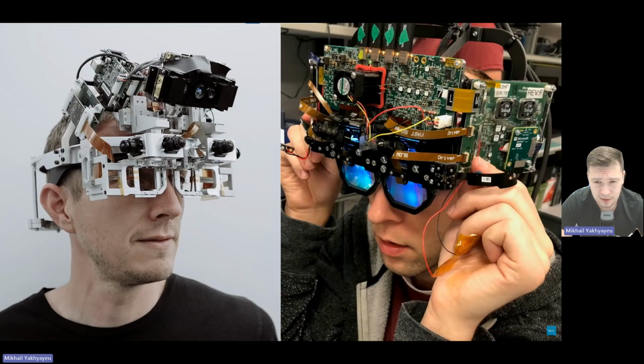So basically, there is no problem of having a huge brick on your head that consists of different technologies and cameras and sensors, and you can put LCD monitors in front of your eyes. There's nothing special about it, right?